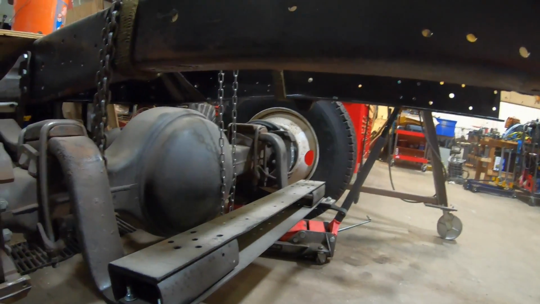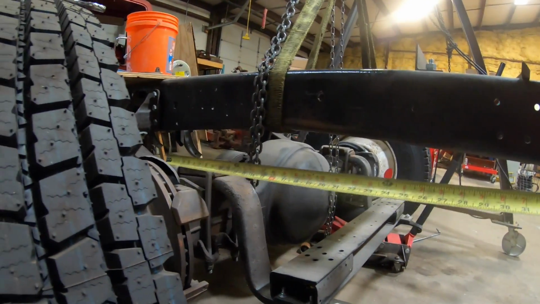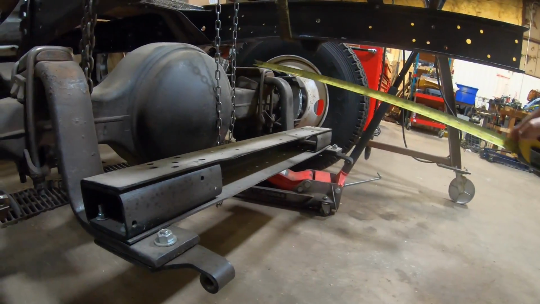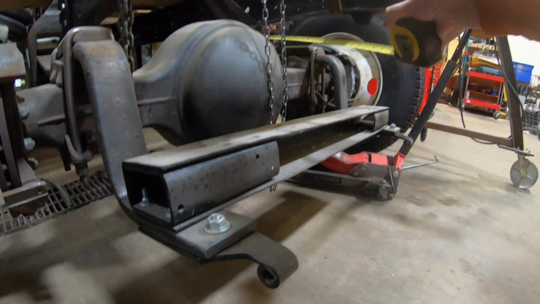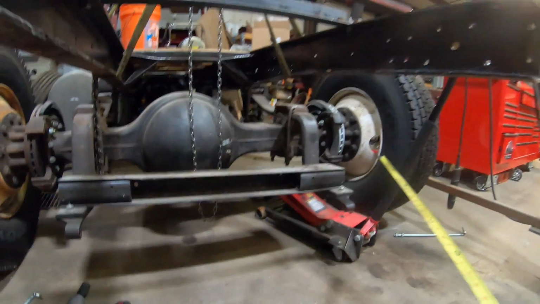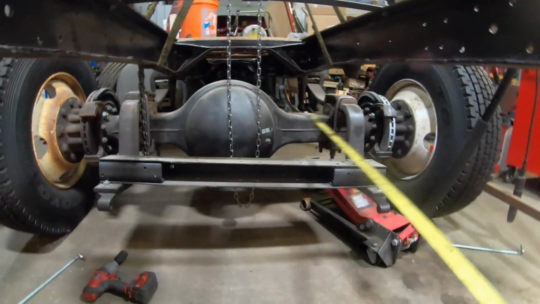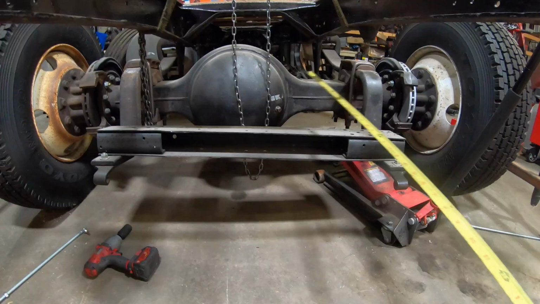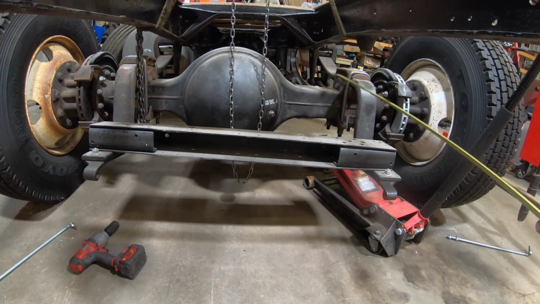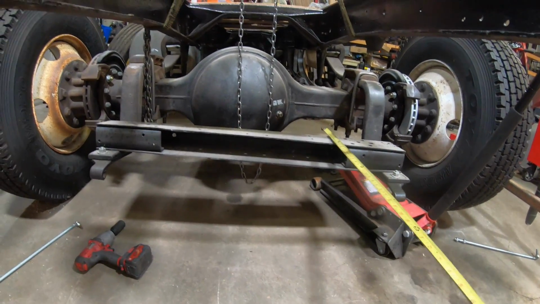And then if you look at it, the angle of this one versus the angle of that one is different. In other words, this one is tipped down, whereas that one is on a flat plane with the leaf up against the top of it. So I think part of the problem is the way these things are mounted on the axle.